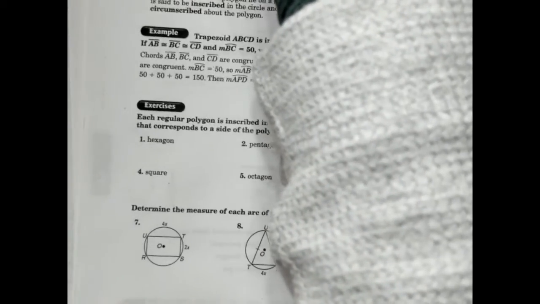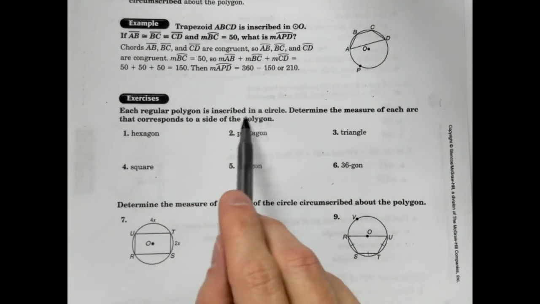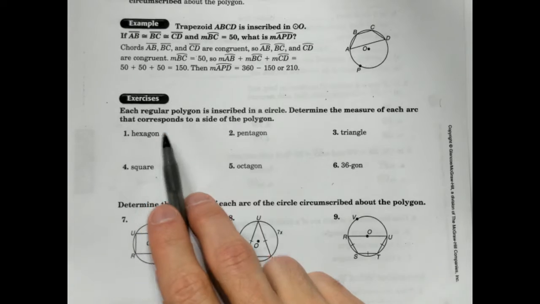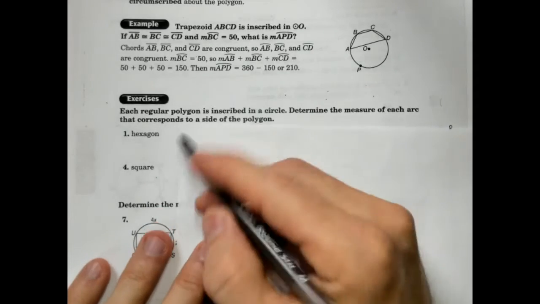I'm not going to go over that. But let's go right through the exercise. I'm not going to do all these. I'll do 2 or 3 of them, and then let you guys do the rest on your own. So here we go. Each regular polygon is inscribed in a circle. Determine the measure of each arc that corresponds to the side of the polygon. Let's go ahead and do the first one.